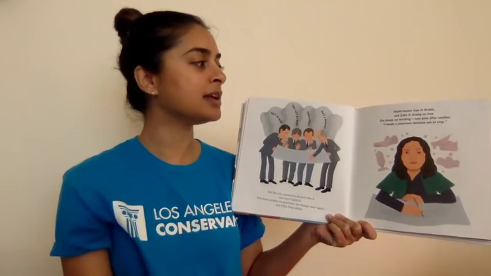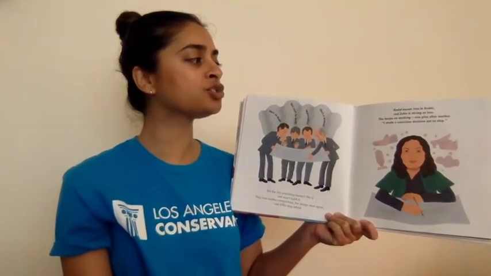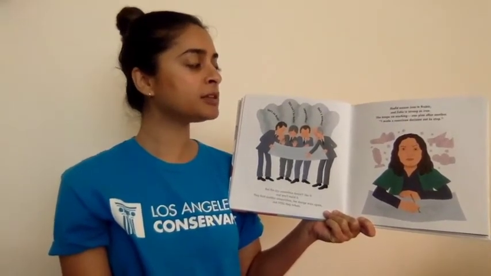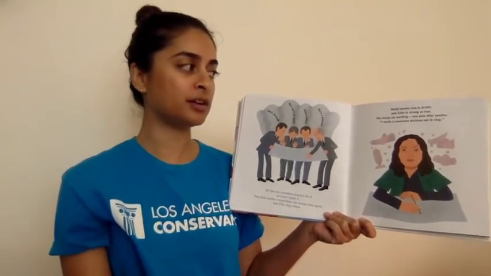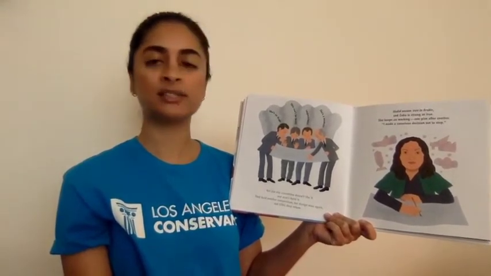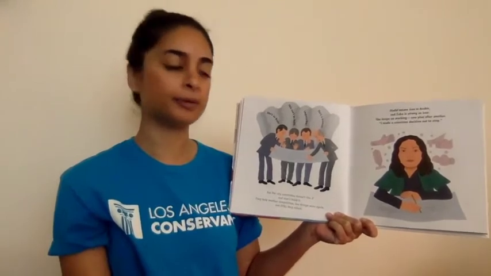Hadid means iron in Arabic, and Zaha is strong as iron. She keeps on working, one plan after another. I made a conscious decision not to stop.